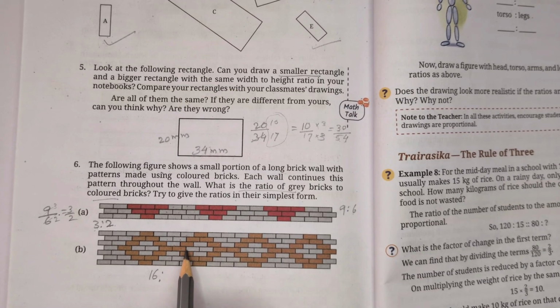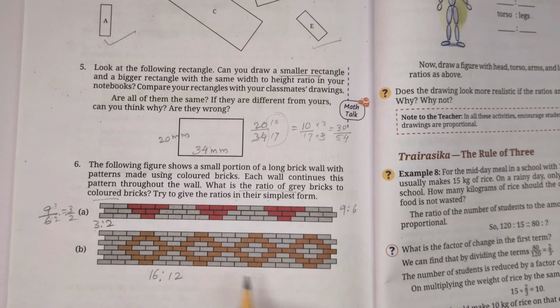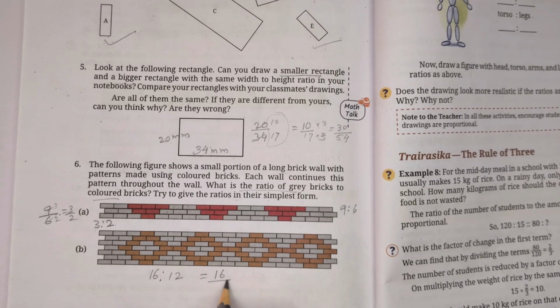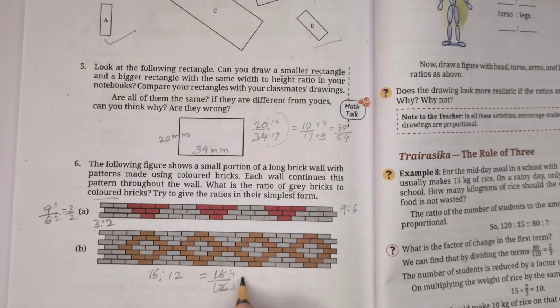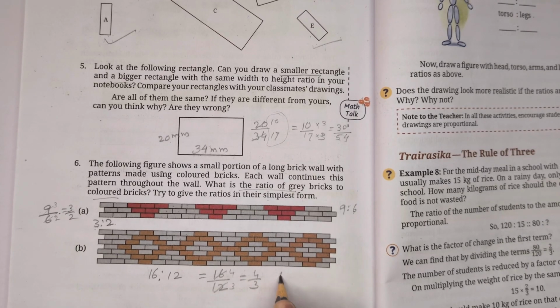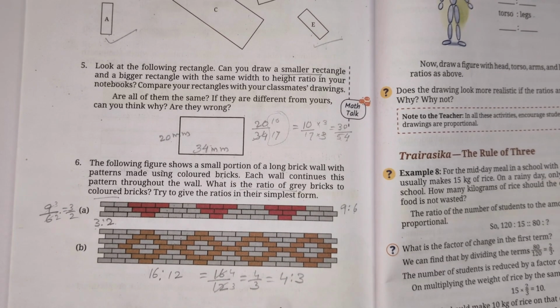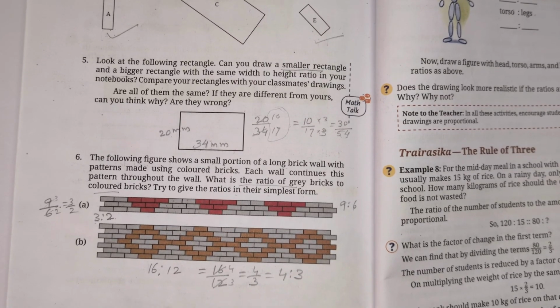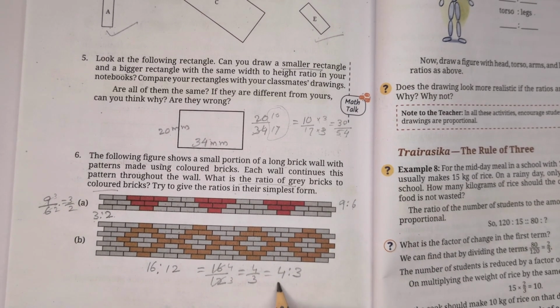And the colored ones: 1, 2, 3, 4, 5, 6, 7, 8, 9, 10, 11, 12. 12 are there. So we can write this as 16 by 12. Divide by 4. 4 by 3. That means the simplified form of the ratio of grey bricks to colored ones is 4 is to 3.